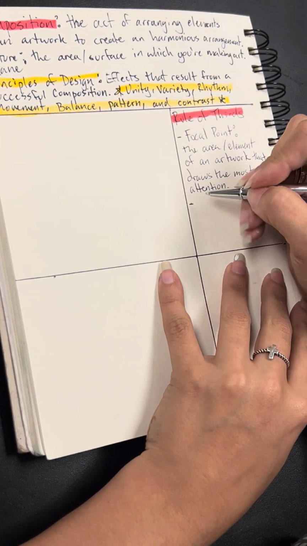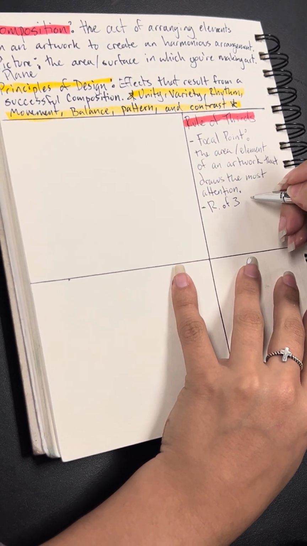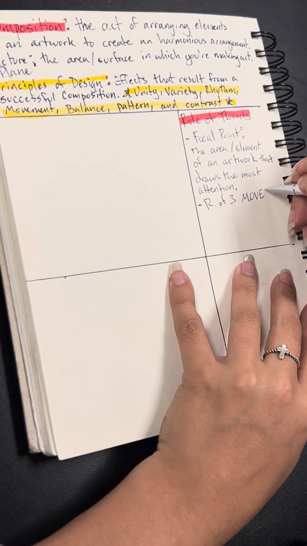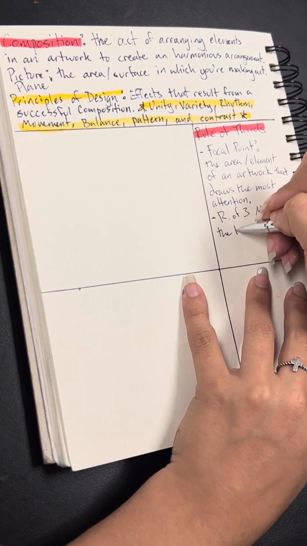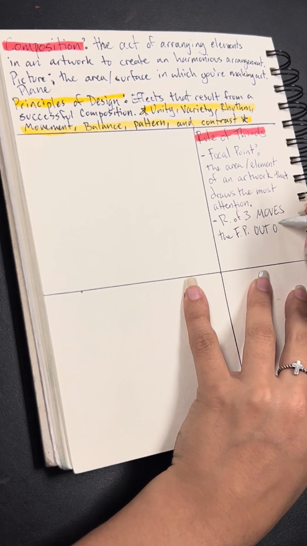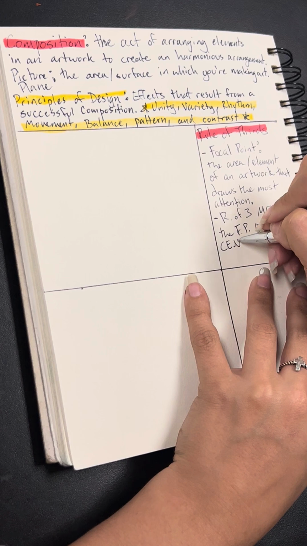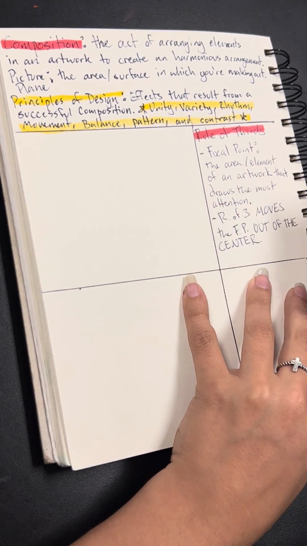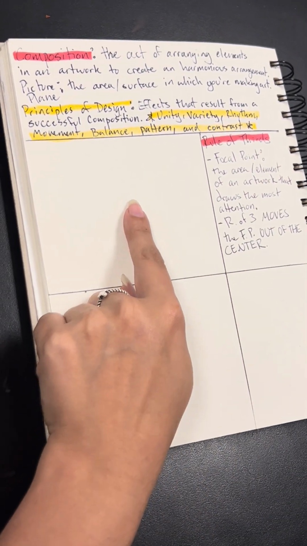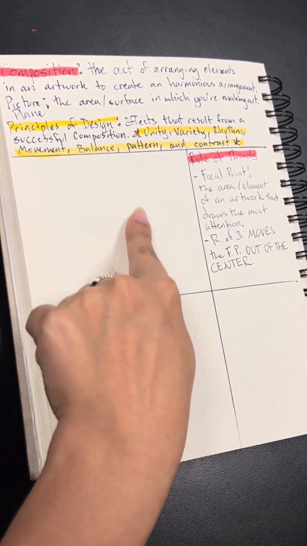And what the rule of thirds does is it moves the focal point out of the center. So here's what happens. You are going to make a picture of a dog. So you put your focal point, your dog, directly in the middle of the picture.